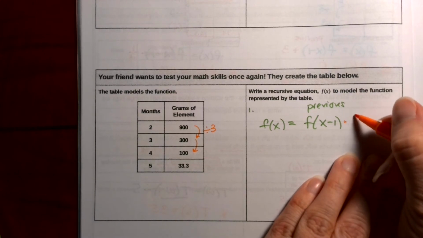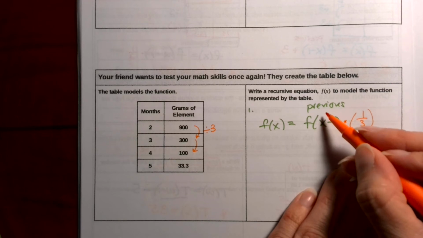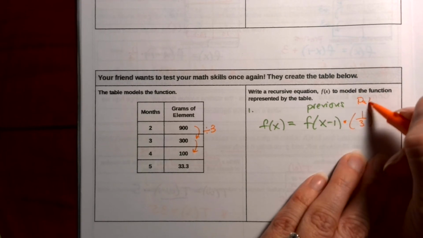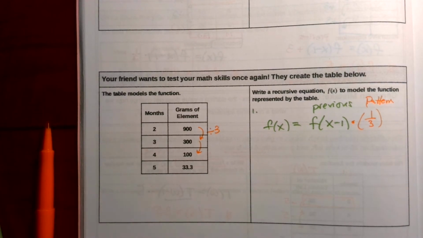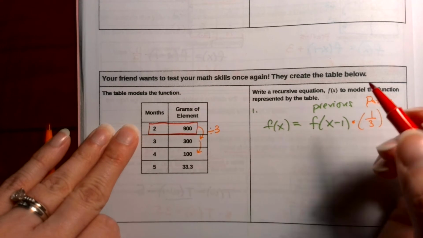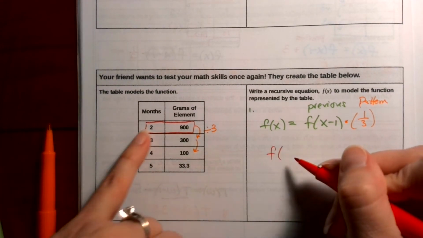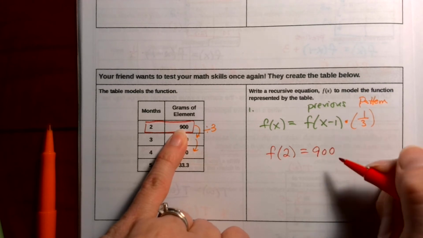That's right, you multiply by 1/3. Okay, so it's the previous, and then you say the pattern. Oh, but wait a minute, aren't we supposed to write how this table started? Okay, so what was the very first entry here? F of 2 gives us 900.